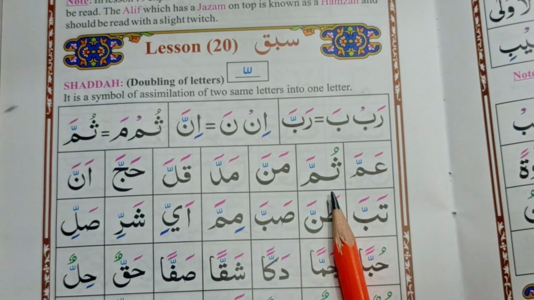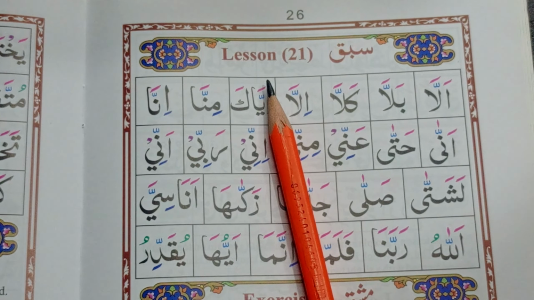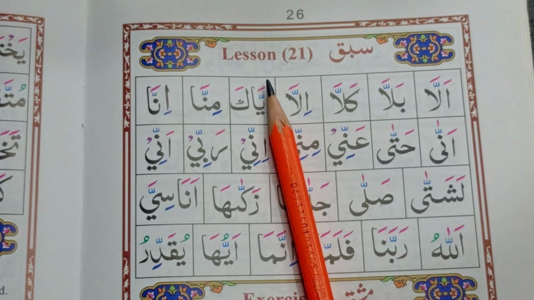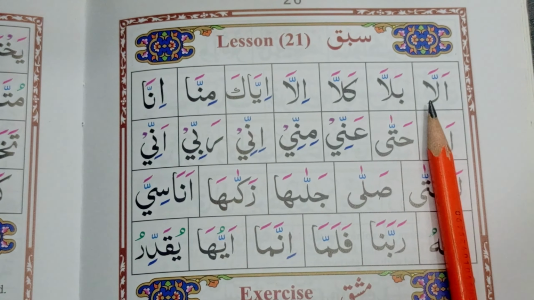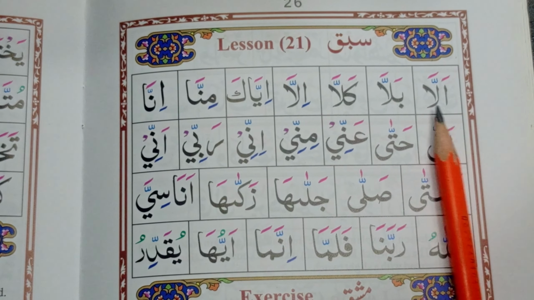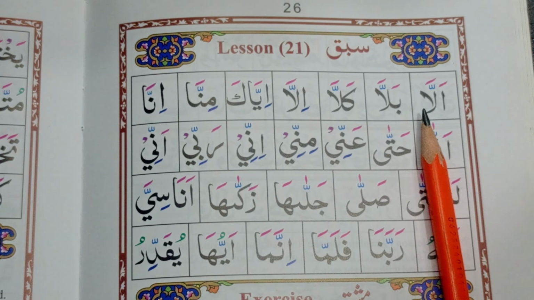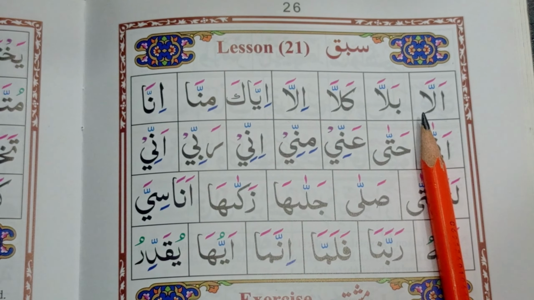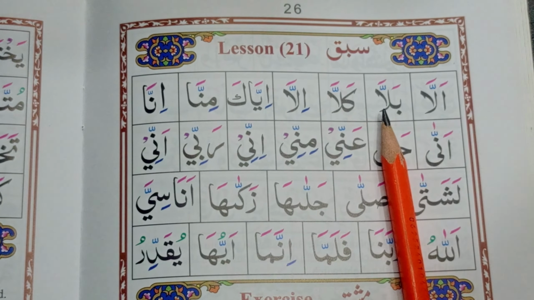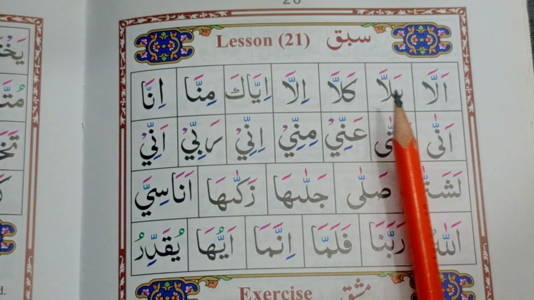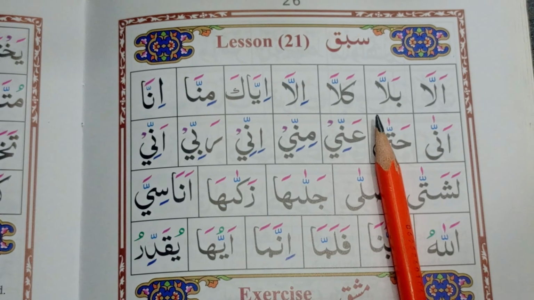Lesson 21 is not much different compared to the previous lesson. So alif fatha lam: al, lam fatha alif: la, alla. Next, ba fatha lam: bal, lam fatha alif: la, balla. Like this.